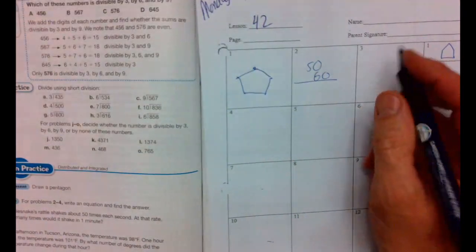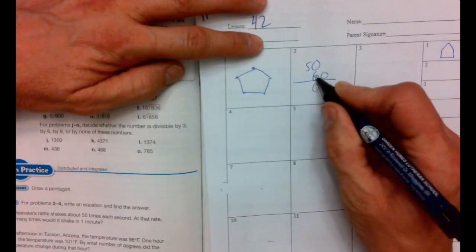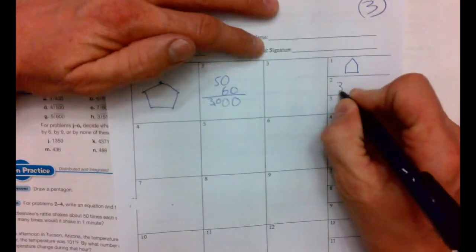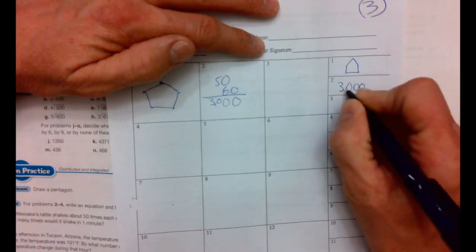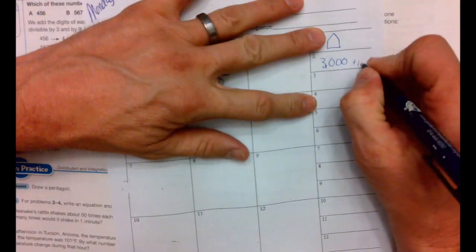Hang that 0 out. Bring that 0 down. 6 times 0 is 0. And 6 times 5 is 30. In 1 minute, the rattlesnake can shake its tail 3,000 times. Let's see what we need for label. Rattlesnake shakes would be our label. 3,000 times.